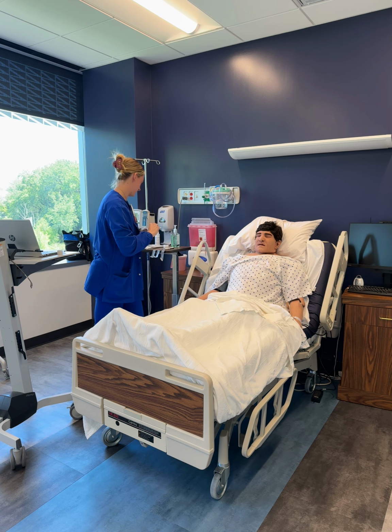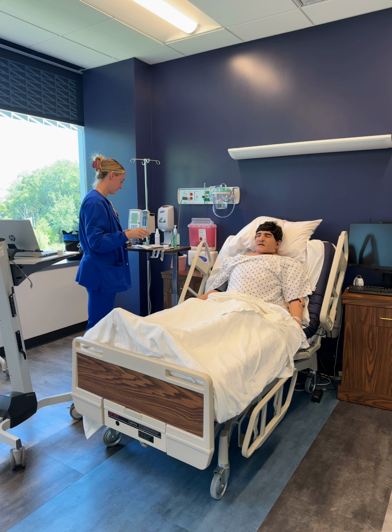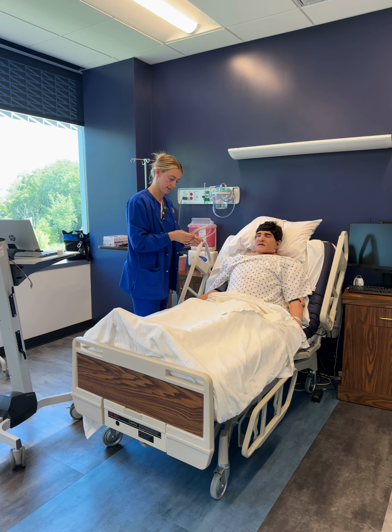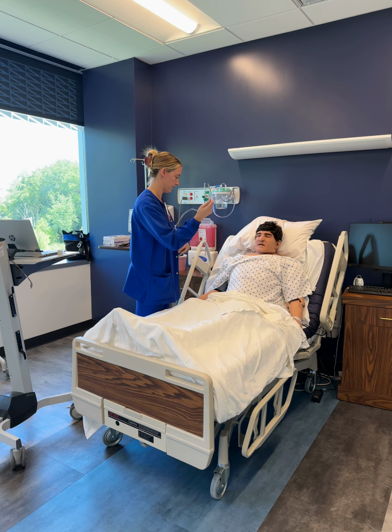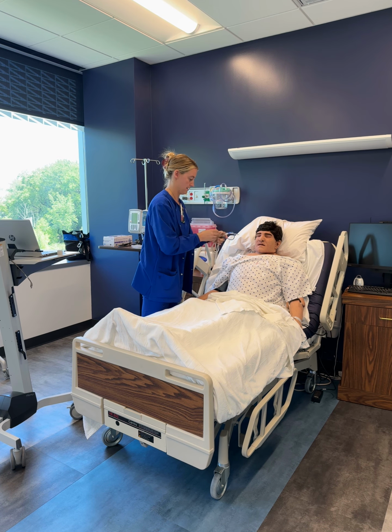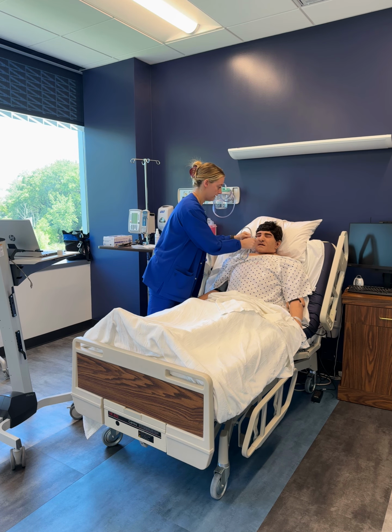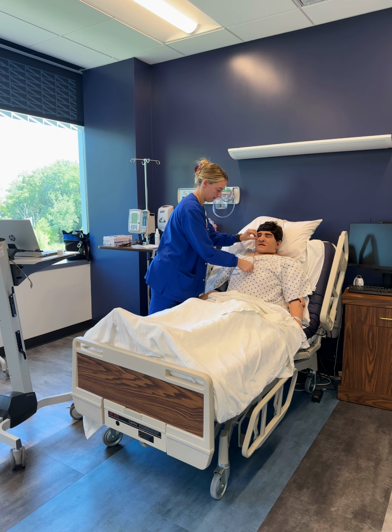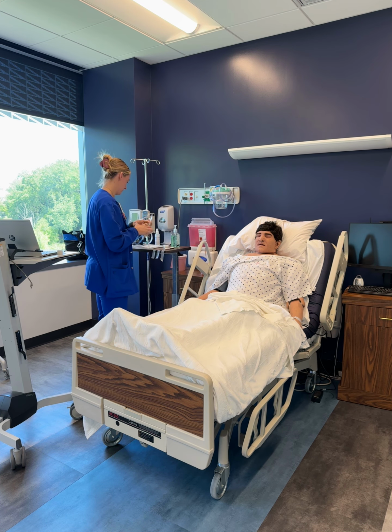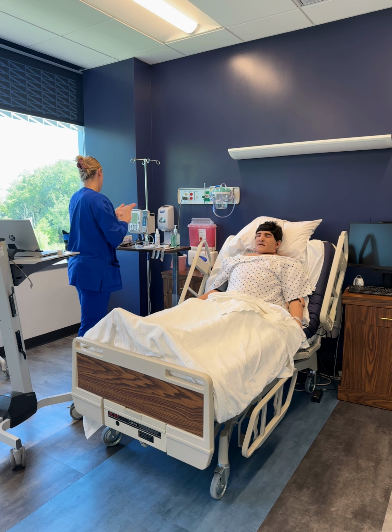Gag reflex is intact. I am then going to get the materials to measure how far we need to insert, going from the nose down to the ear to the xiphoid process, which is 55, and then adding 10, so we're going to go to 65. At this time, I'm going to perform hand hygiene and apply gloves.